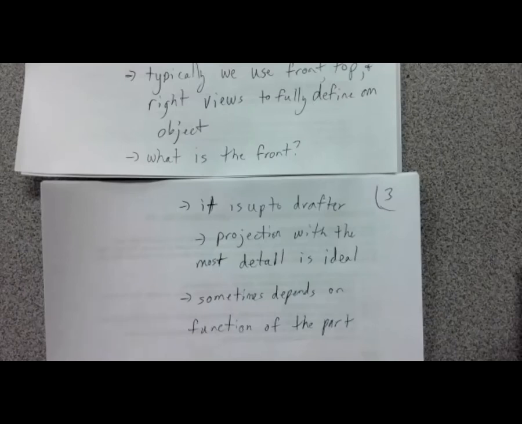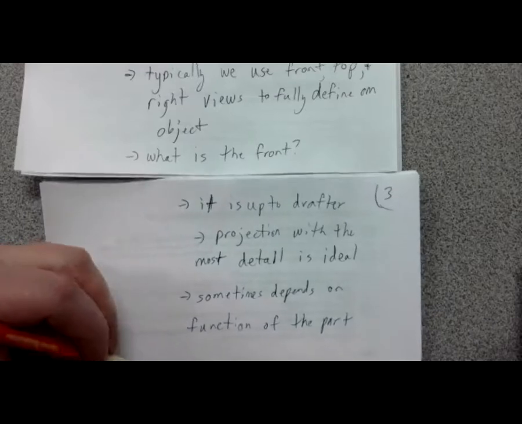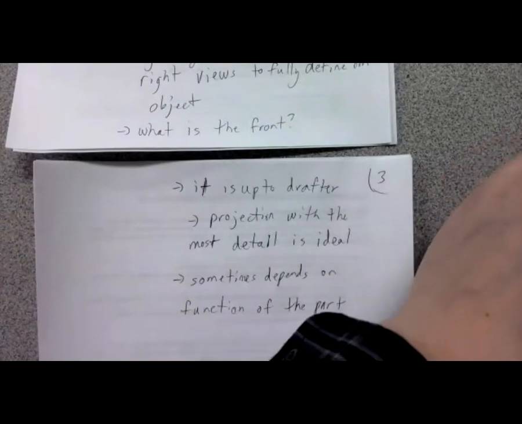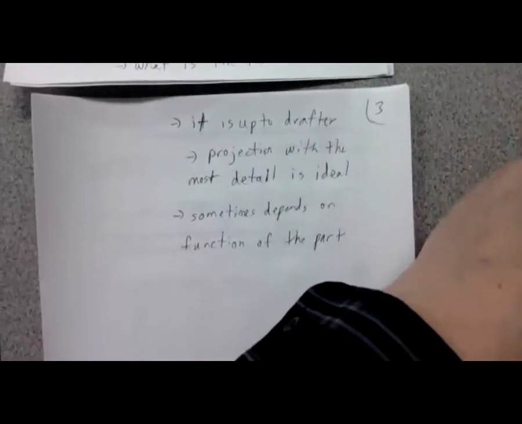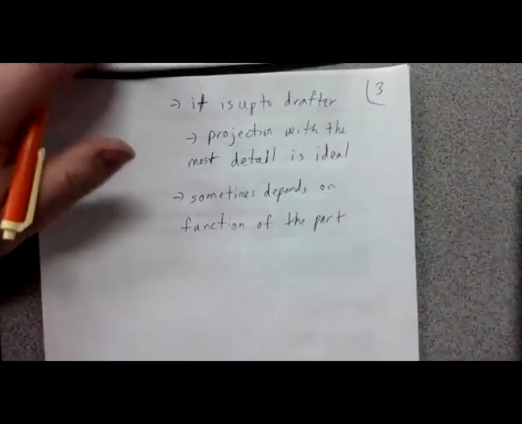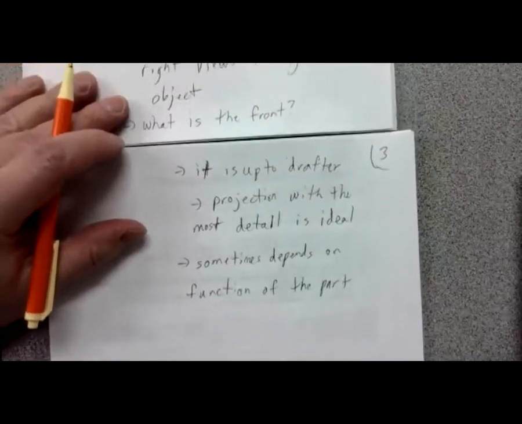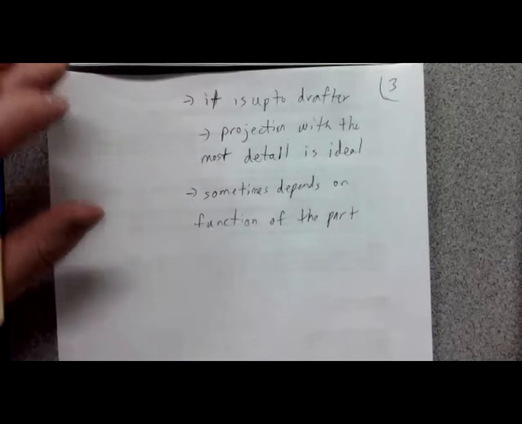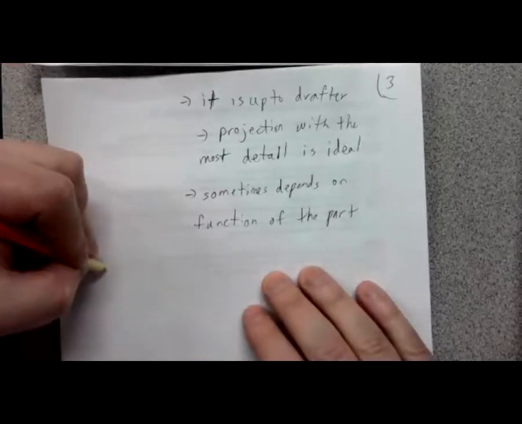Okay, so that brings us then to what we call the multi-view drawing.